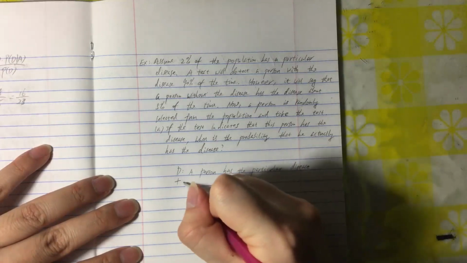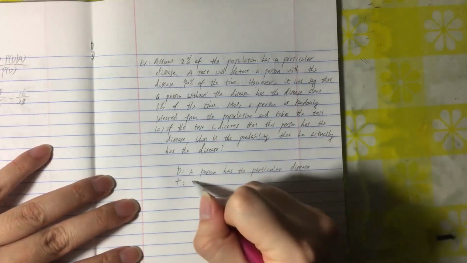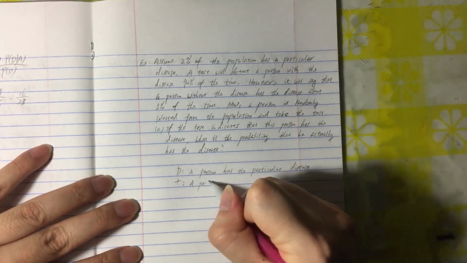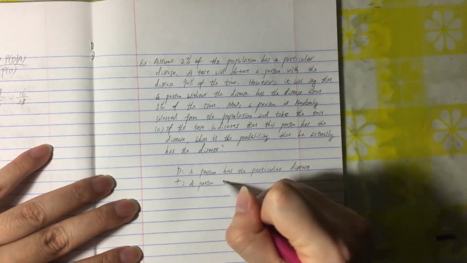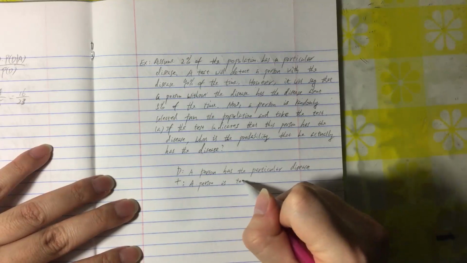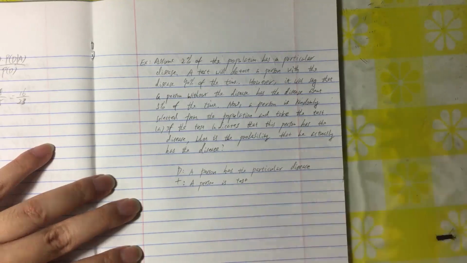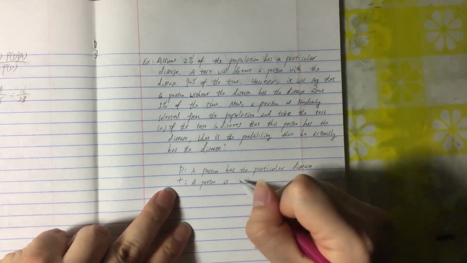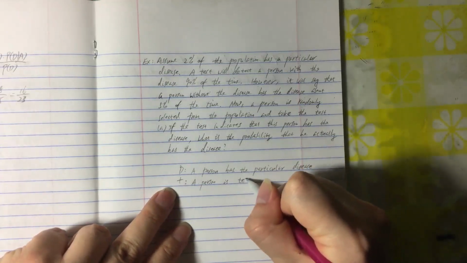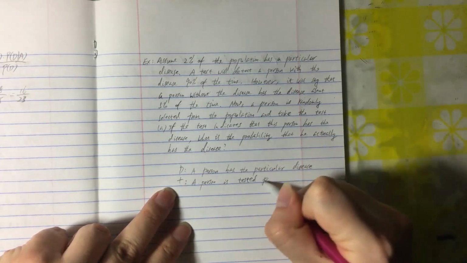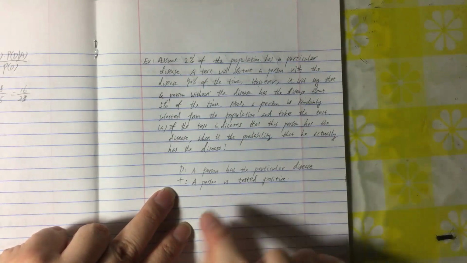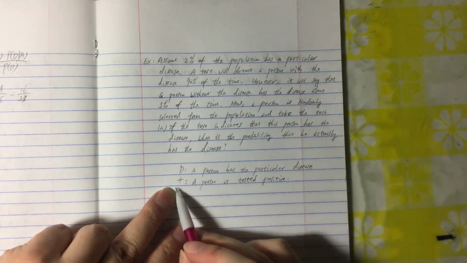Let plus sign represent a person is test positive.